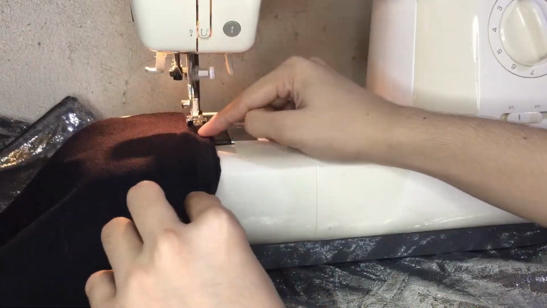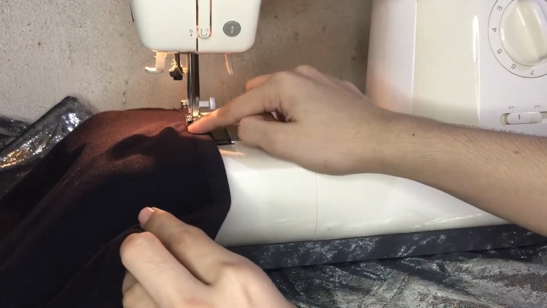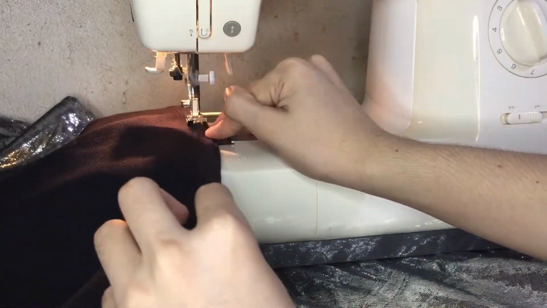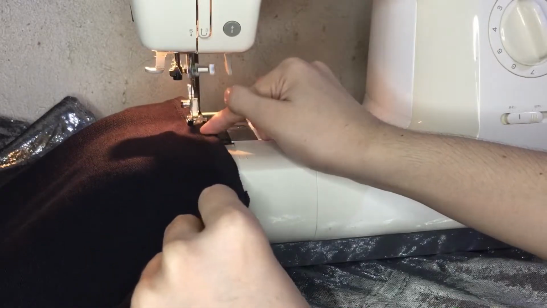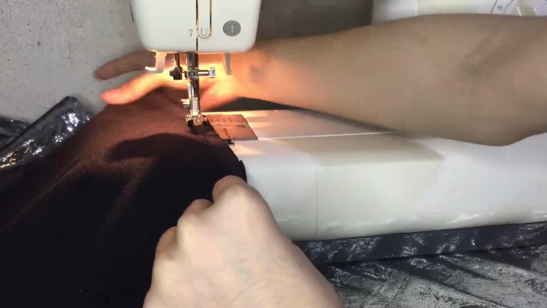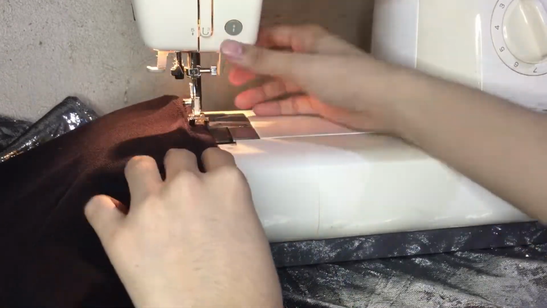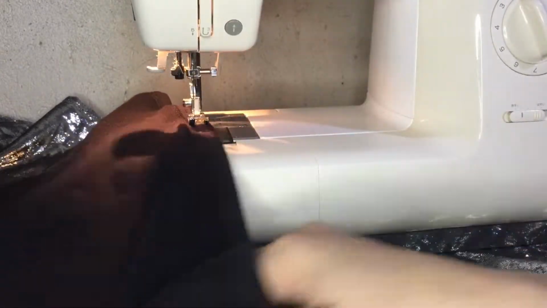And for the next step is the skirt. I will just do the same thing as the top: sew all the edges, and then I will put two cuts for the design, and I will put pearls on it.